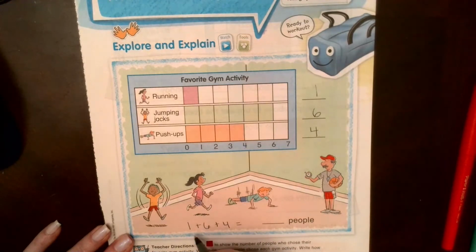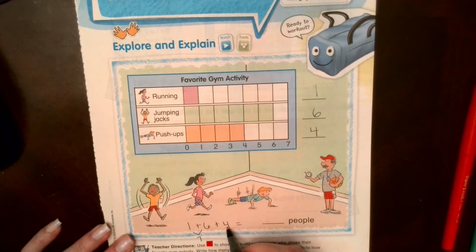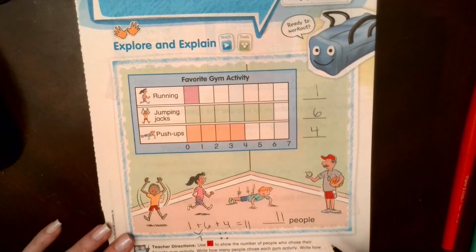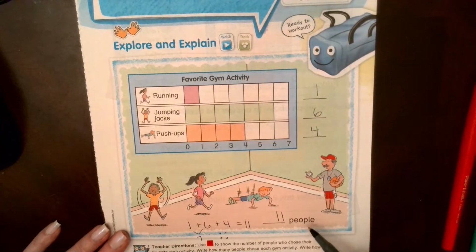So it's 1 plus 6. 7, good job. Now 7 plus 4. I have a feeling that's going to be more than the number of fingers I have. So I'm going to draw my little dots to help me. And we're going to count on. So 7, 8, 9, 10, 11. So 11 people were asked about their favorite gym activity in all.